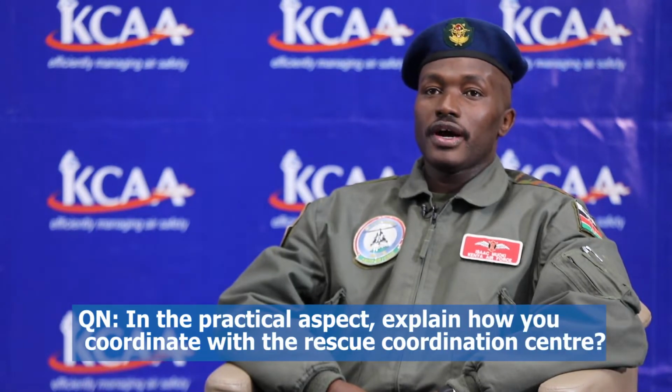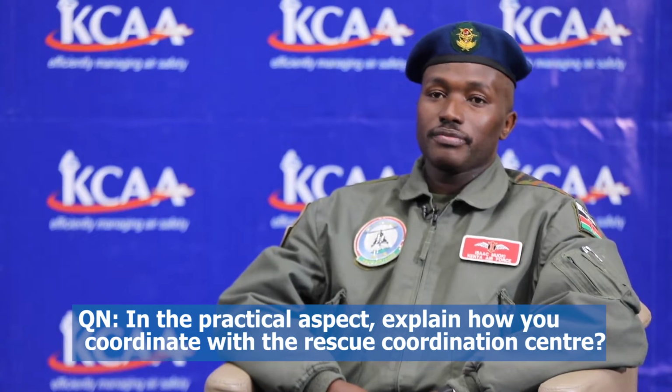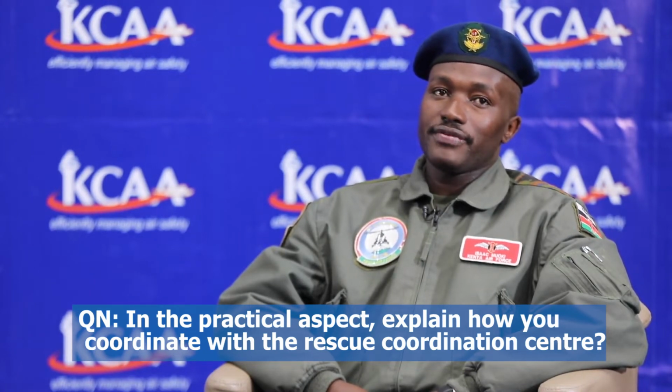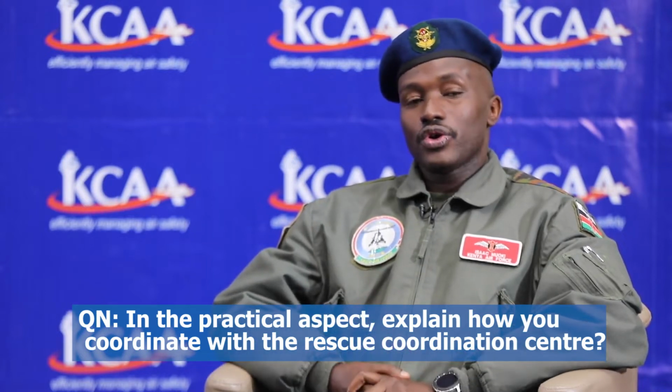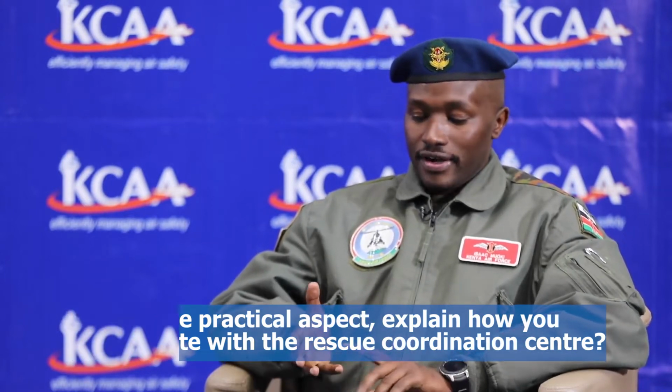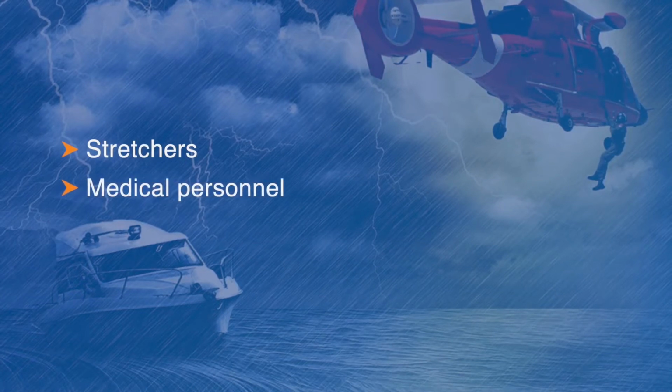They will appropriately equip the aircraft for the mission, because different missions require different ways of fitting the aircraft. So they'll make sure, for example, if you are going to rescue people, of course you need to carry the stretchers. You need to have the medical personnel.